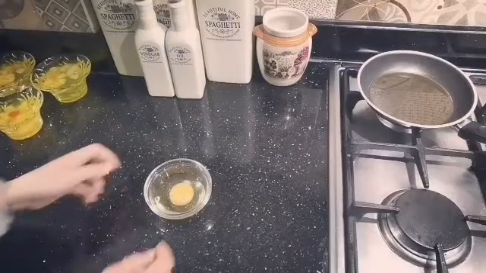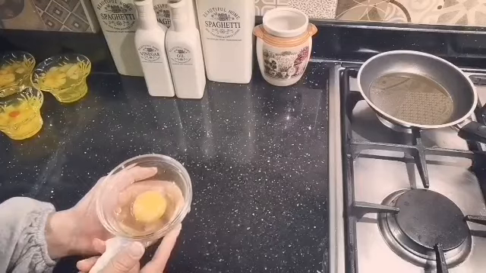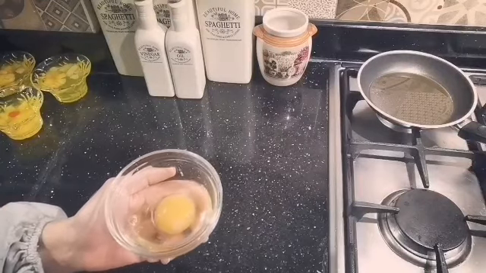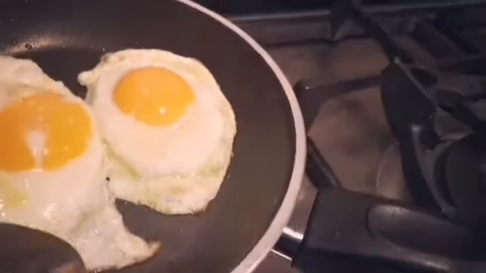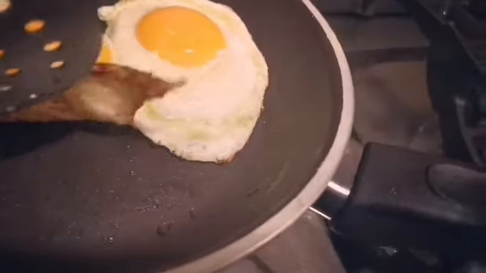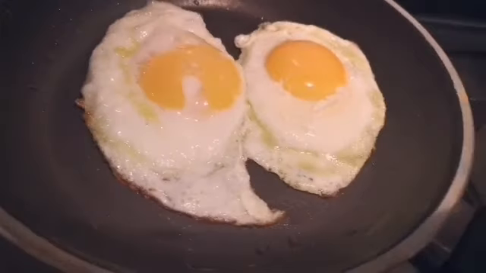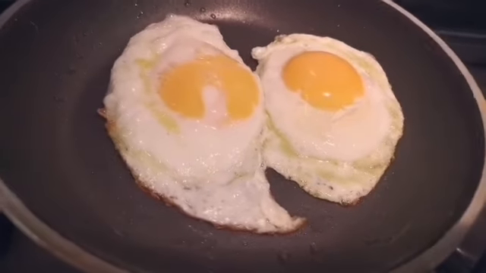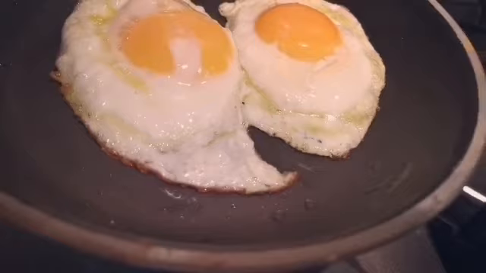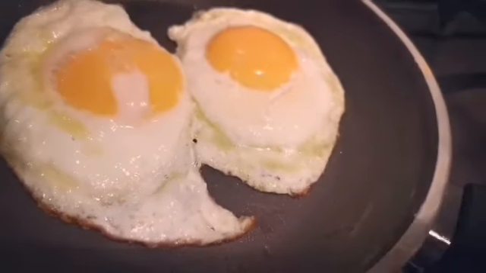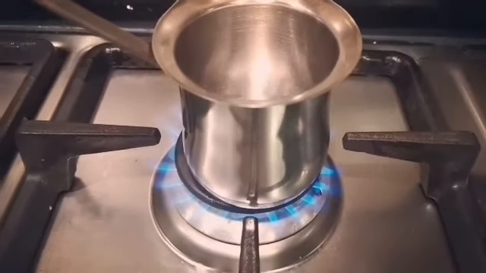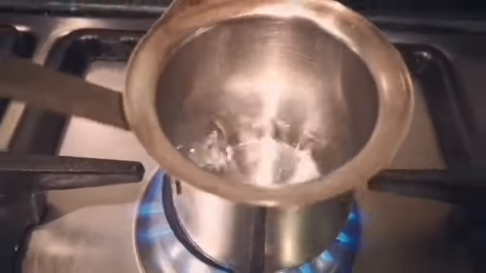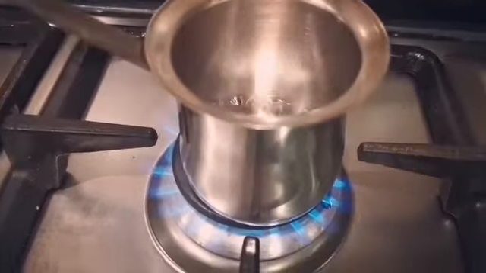Now we have an egg here, as you can see. This is an egg, and here it's liquid. Now after we heat the egg, look what happened to it. It's totally different. It was liquid, then now look, it's kind of solid.